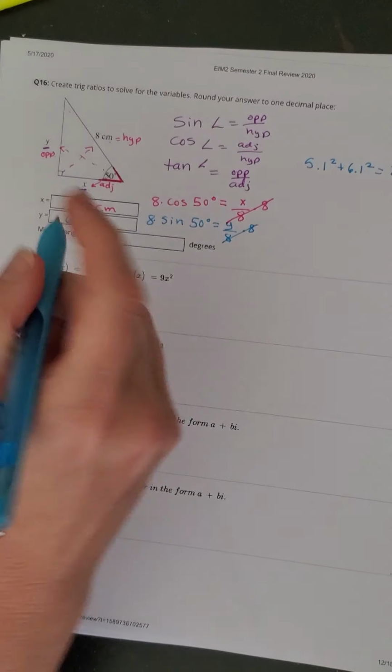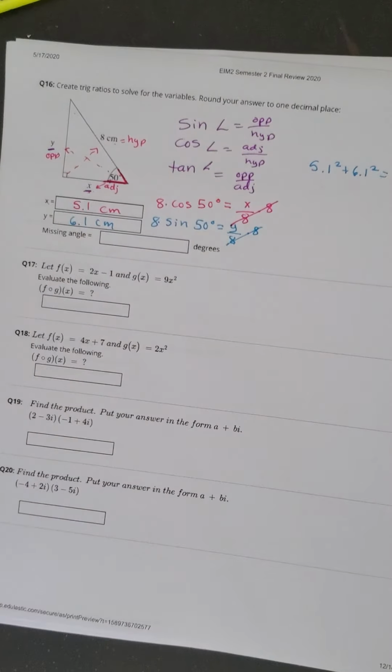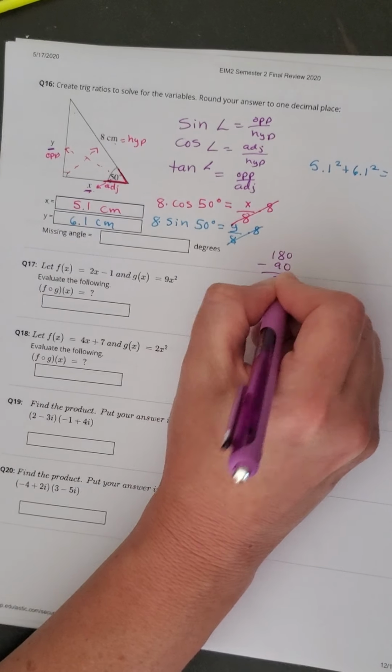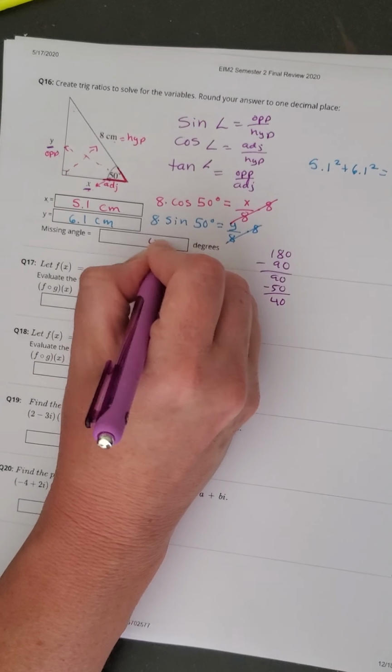And then the missing angle. To find this missing angle, the three angles add to 180, and so it would be 180 minus 90, which is 90, and then minus 50, which is 40. So this would be 40 degrees.